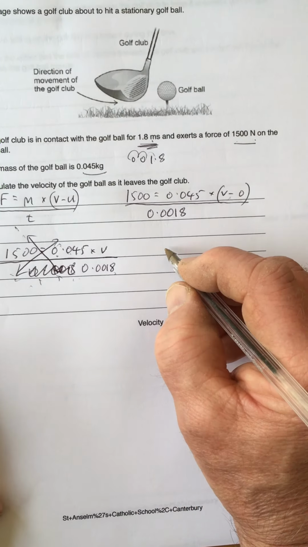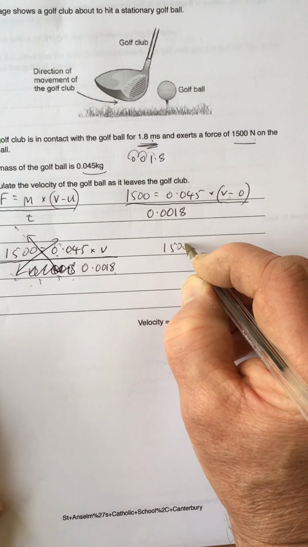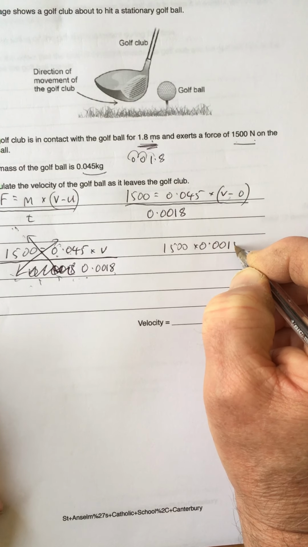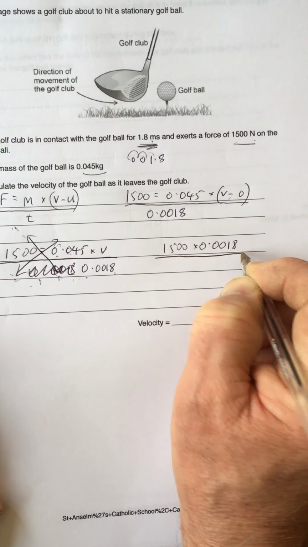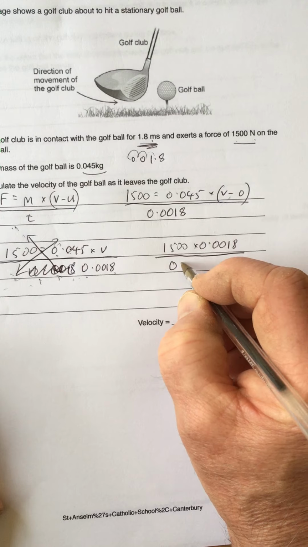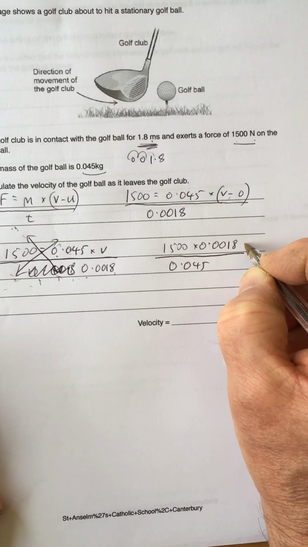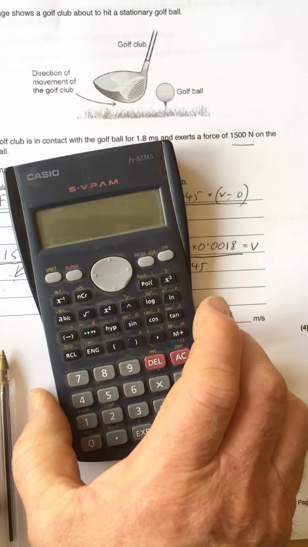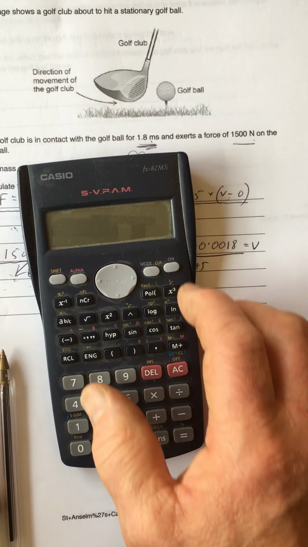So therefore, we're going to have 1500. That's going to go up times 0.0018. Divide by, that goes down, 0.045 equals my v. Well, let's find out what that equals. So it comes back, Mr. Calculator again.